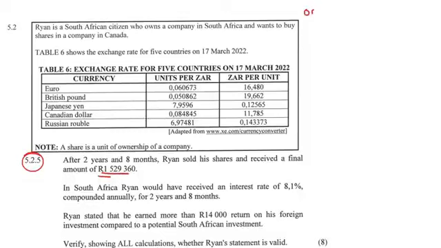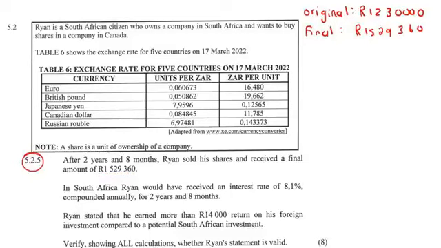I don't know if we're going to need the original amount, but let's just write it down. This is what he originally invested, and now the final is worth 1,529,360. So that's what it became.